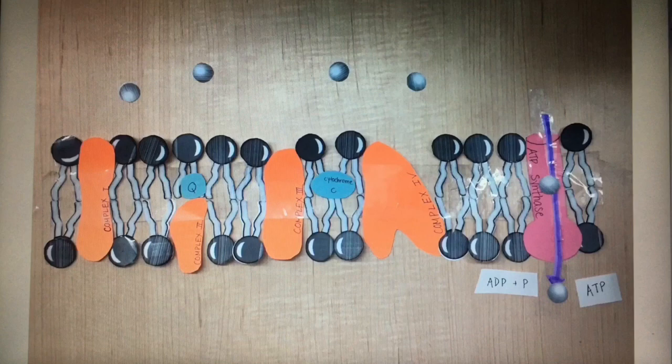For every 3 NADH, 3 ATPs are made, and for every FADH2, 2 ATPs are produced. There will be a total of 32 ATPs produced by the end of the electron transport chain for a glucose molecule, since each pyruvate molecule yields 16 ATPs.